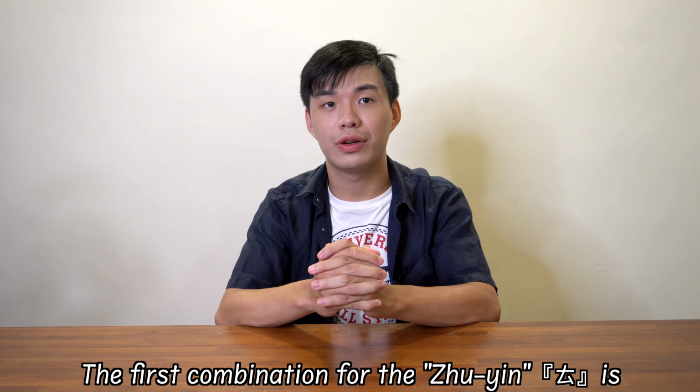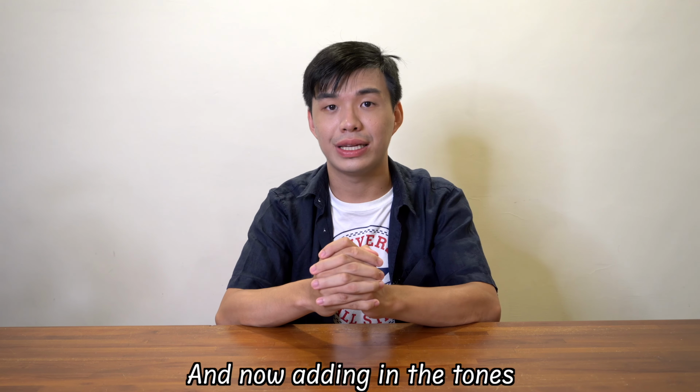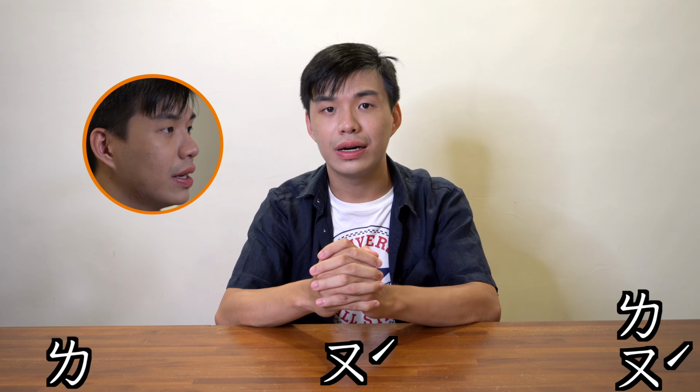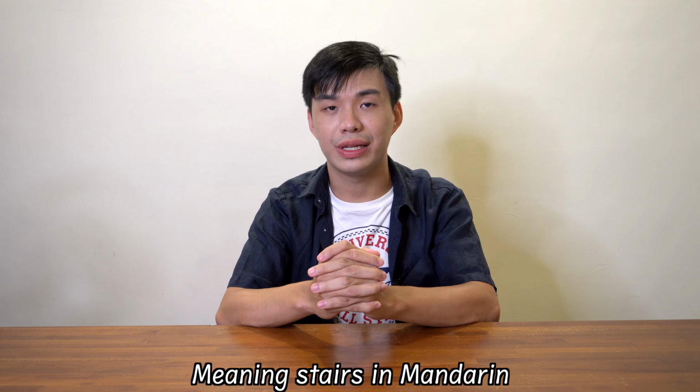The first combination for the 注音 t is t, e, te. Now adding in the tones. L, o, lo, k, e, ke, lo, ke, meaning stairs in Mandarin.